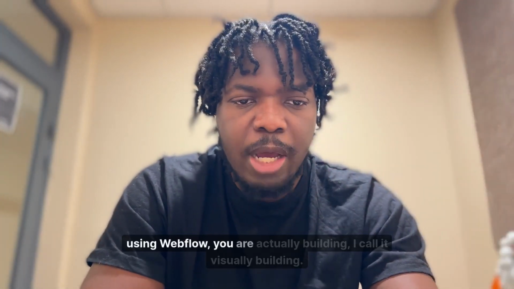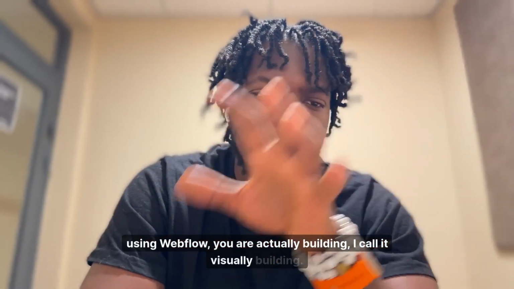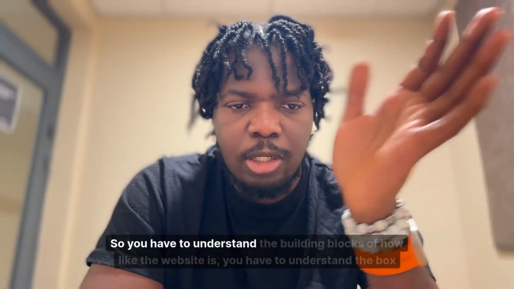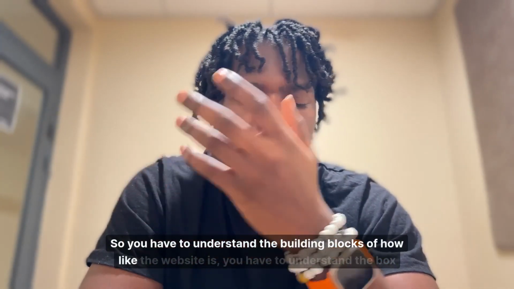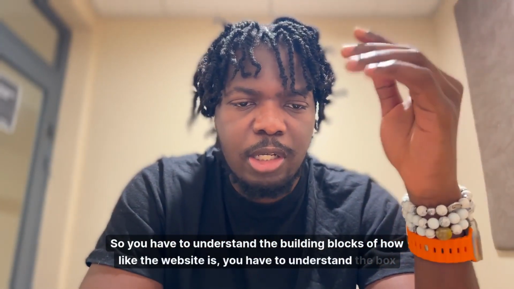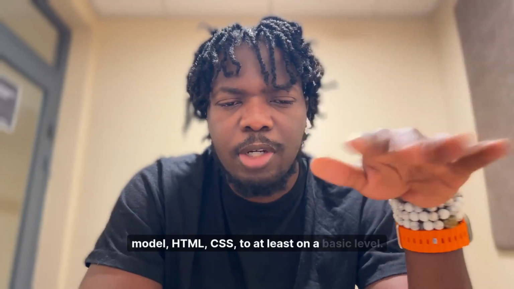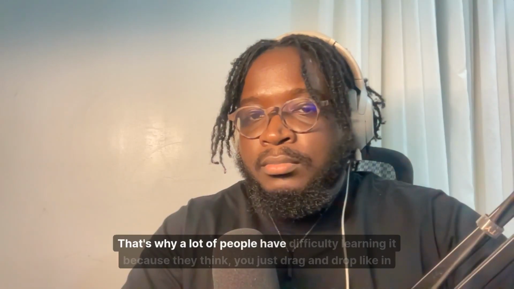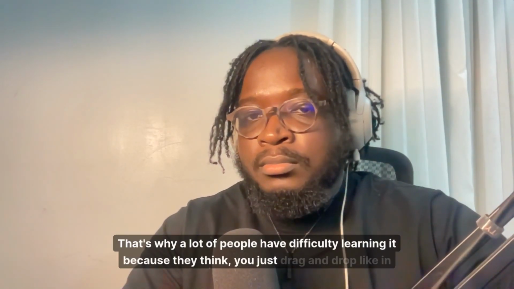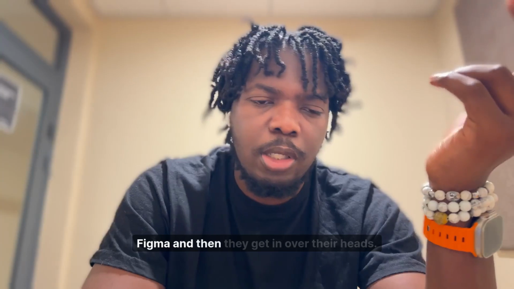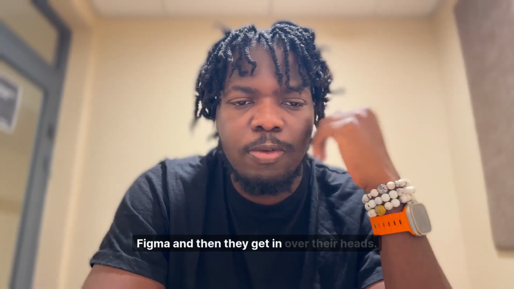Using Webflow, you are actually building, I call it visually building. So you have to understand the building blocks of how a website is. You have to understand the box model, HTML, CSS, at least on a basic level. That's why a lot of people have difficulty learning it, because they think you just drag and drop like in Figma, and then they get in over their heads.